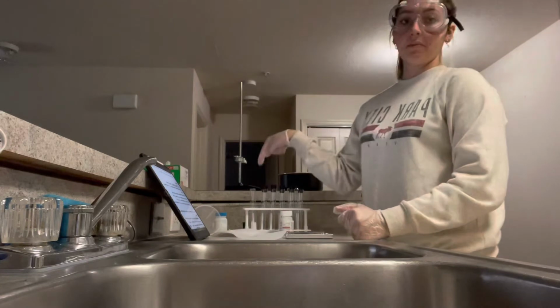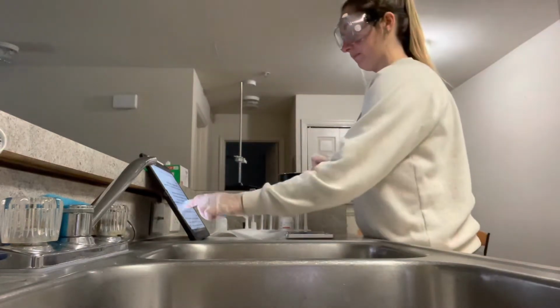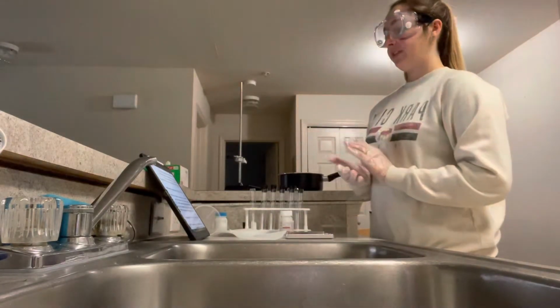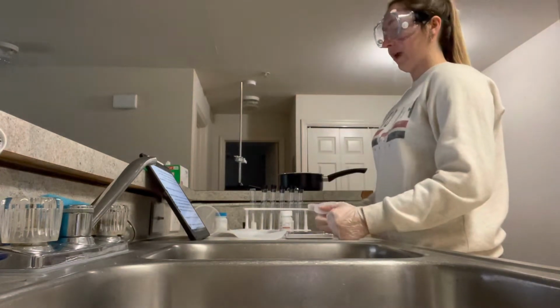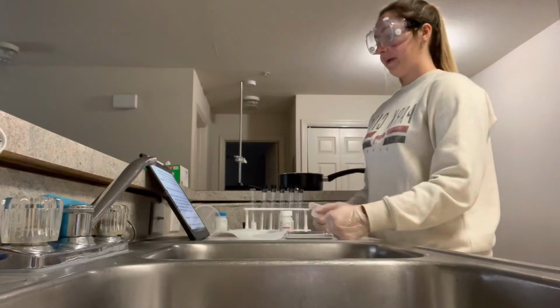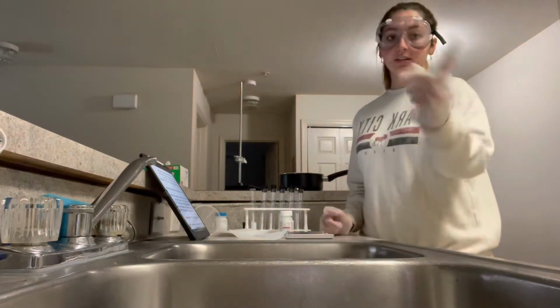So I use the same amount for all parts of the experiment. Create a hot water bath using your stove top and a pot. The temperature of the water should be no greater than the melting point of the solvent, paradichlorobenzene.